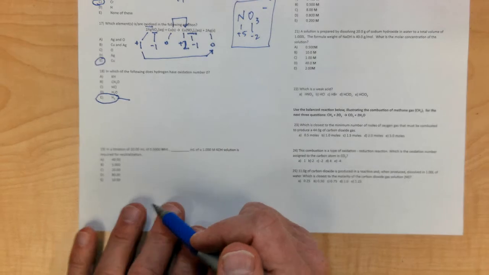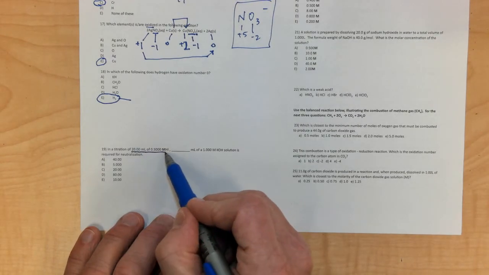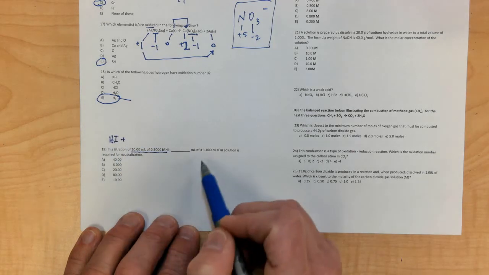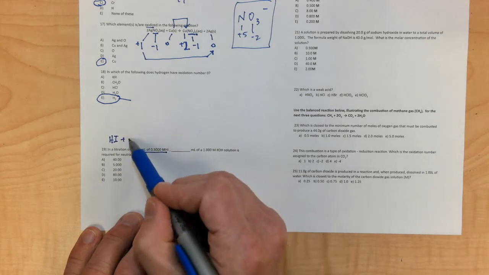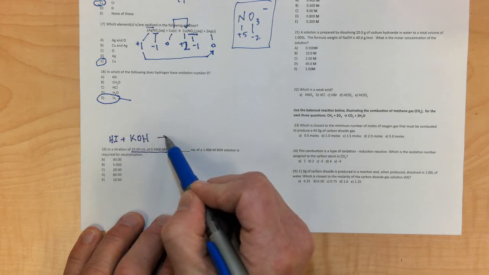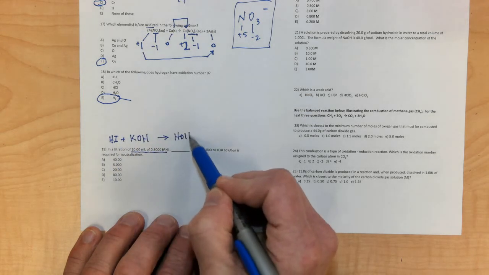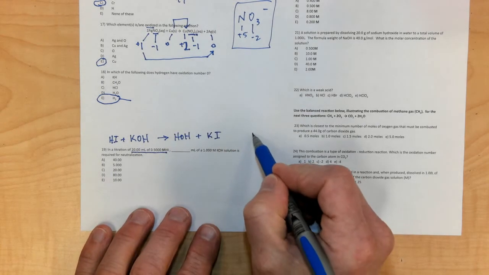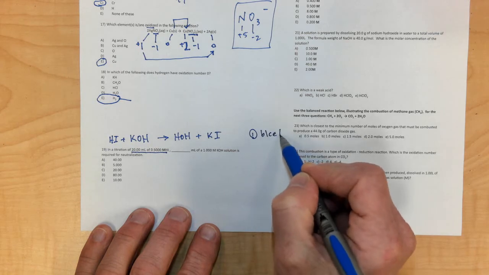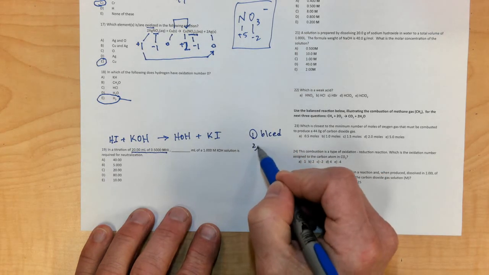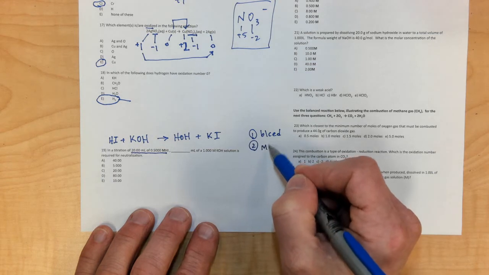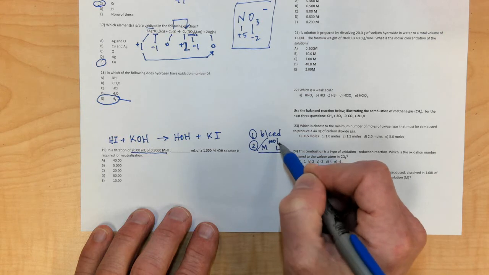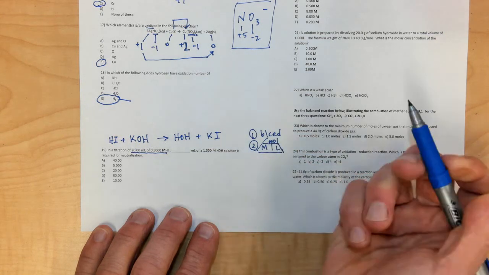And number 19, titration of HI with 1 molar KOH. Swap the cations, HOH, put the cation first, KI, balance the equation. That's step number 1 for any of these types of problems, is balance the reaction. Step number 2, once it's balanced, usually use the molarity triangle, but sometimes you use grams to moles to molecules, but convert to moles. Convert to moles is the key.